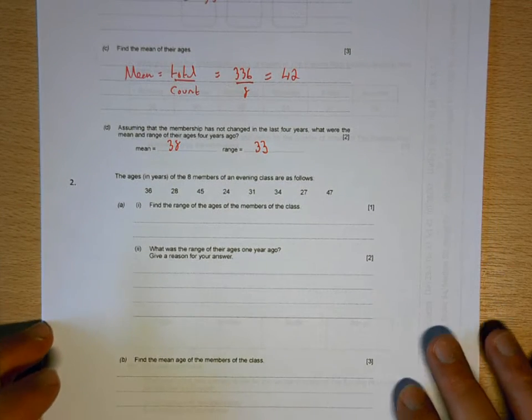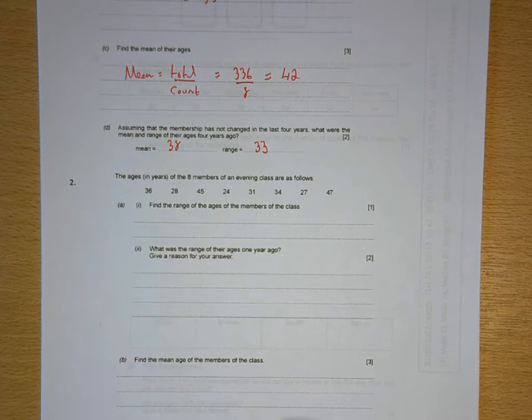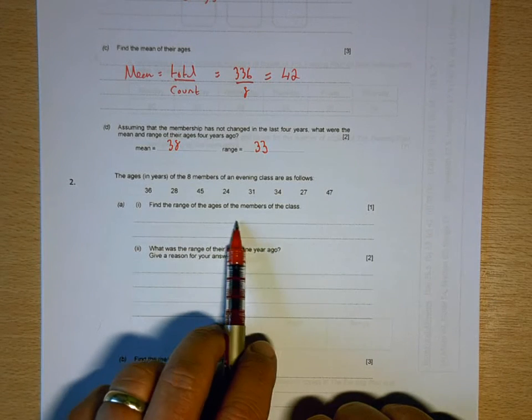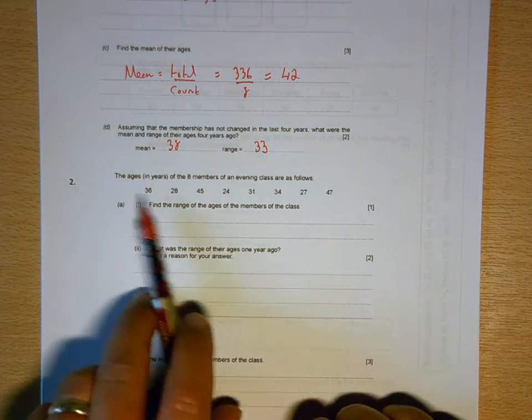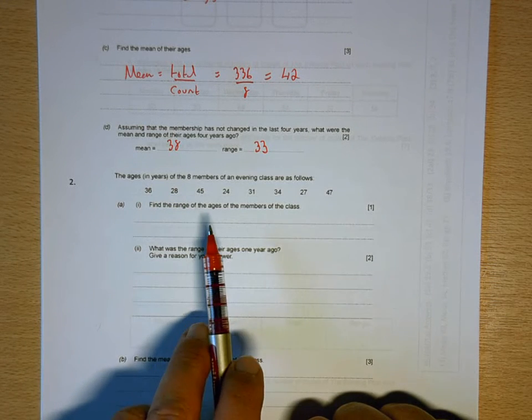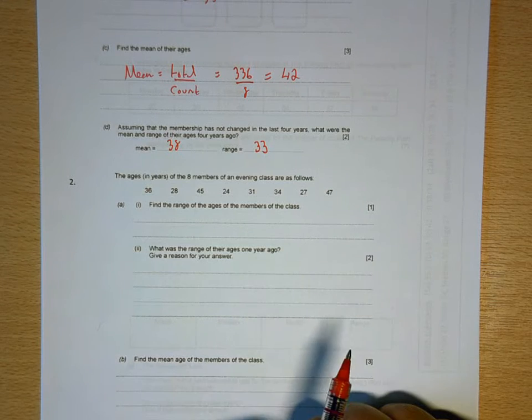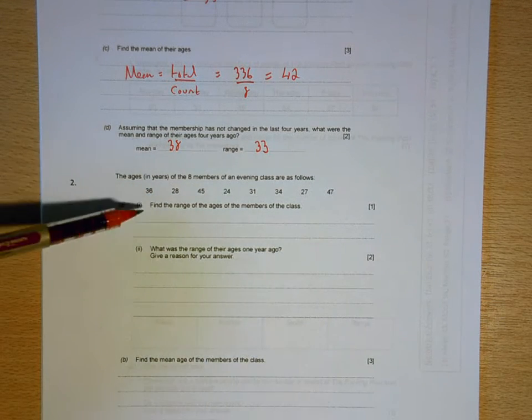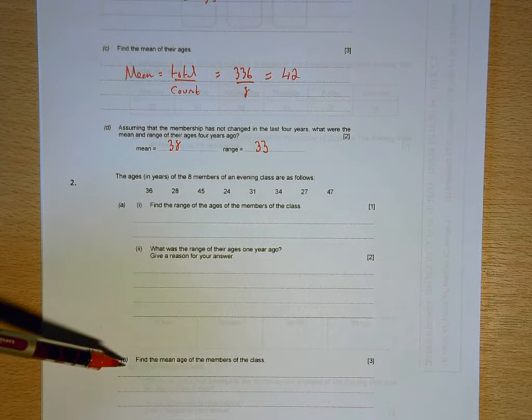Question 2. The ages in years of the 8 members of an evening class are as follows. Find the range of the ages of the members of the class. So same thing again. That is an unordered list, so we need to order it. Actually, we don't in this question because we're not being asked to find the median.